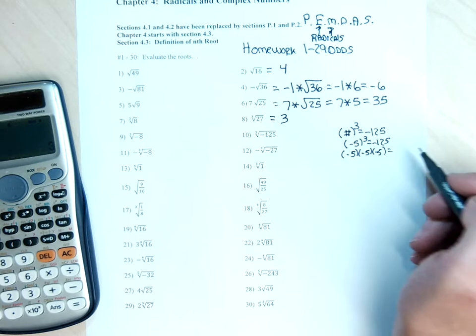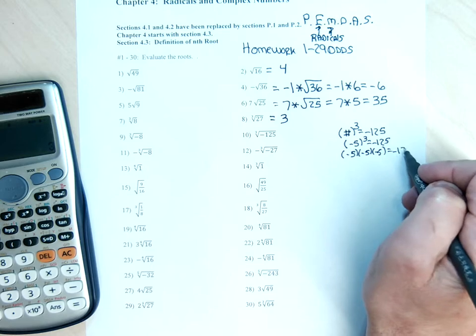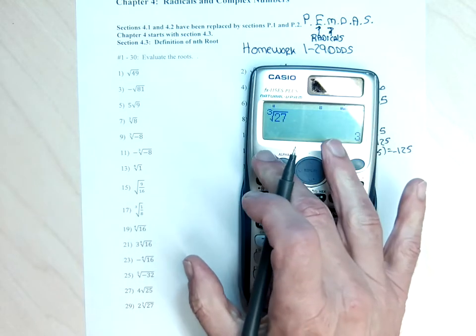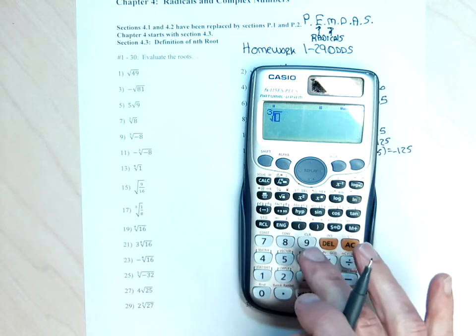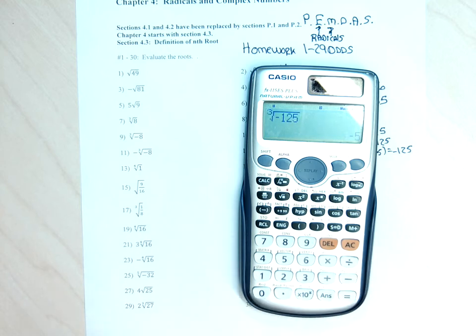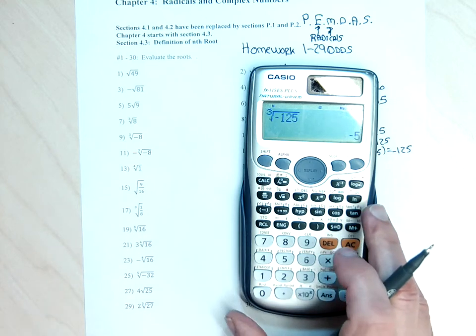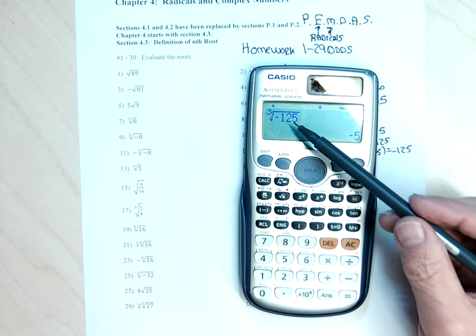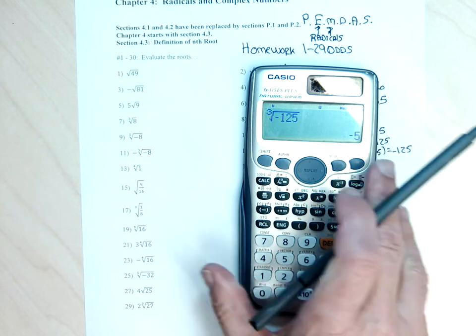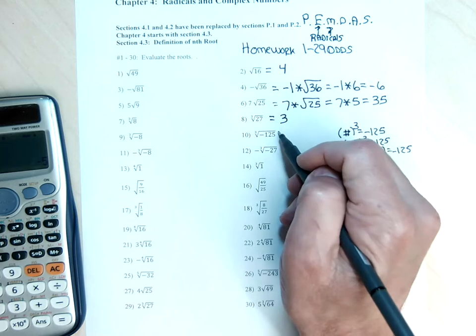When you multiply 3 negatives, you get a negative. When you multiply three 5s, you get 125. But on my calculator, if I didn't know that, shift and square root for the cube root, negative 125, and it gives me the negative 5. Again, if you get an error when you're dealing with the minuses, you're probably using the minus as opposed to the negative, or the negative instead of the minus.